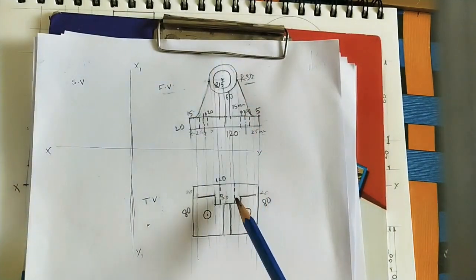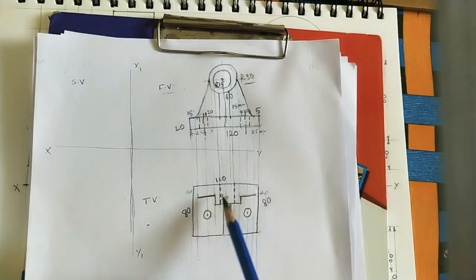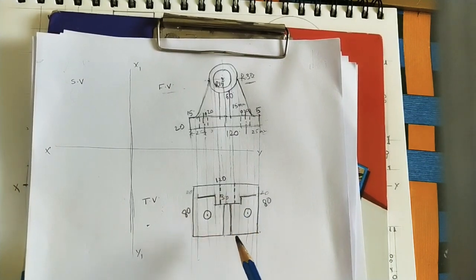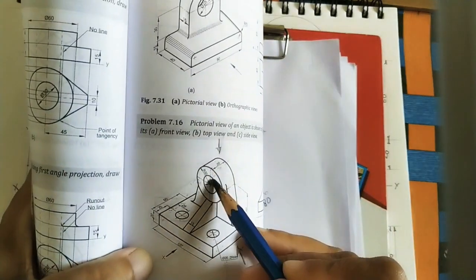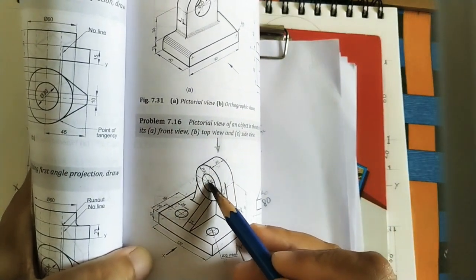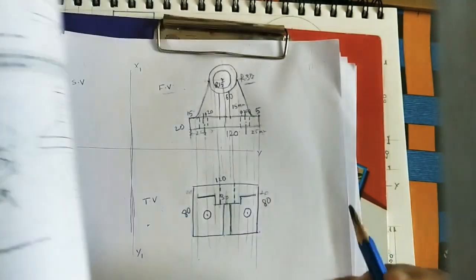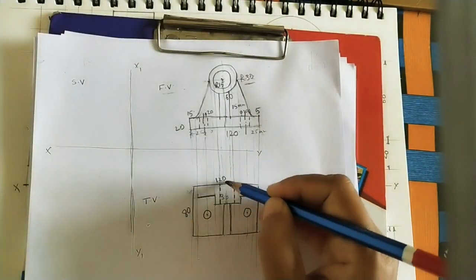Now this is the total top view. Here wherever the circular part is coming, we have to do the axis line. At the middle of this also, we have to take the axis line because these two are circles. For a circle, at the circle center we have to do the axis line. Now here we have to do the axis line up to this thickness.